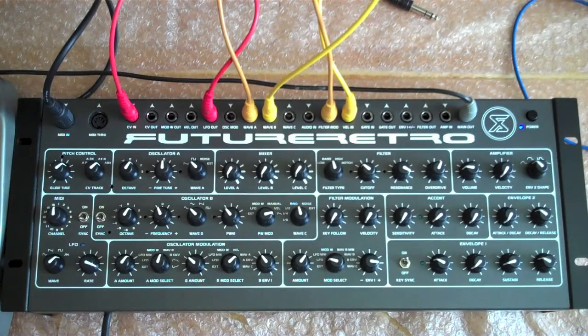So play around with that, have fun, and there's a lot you can do just depending on how you set your controls.